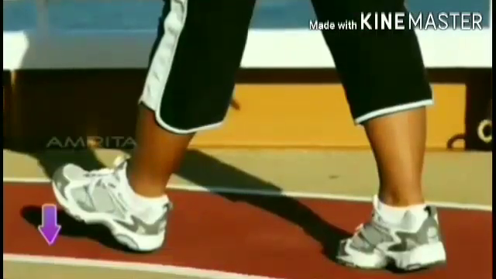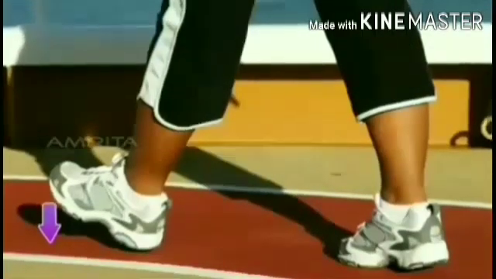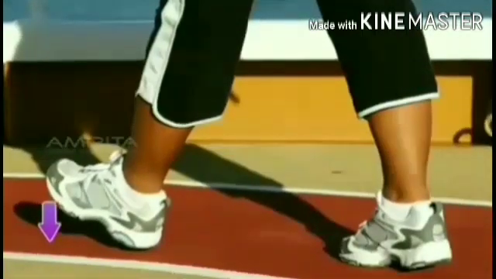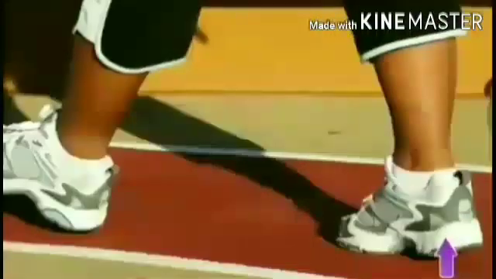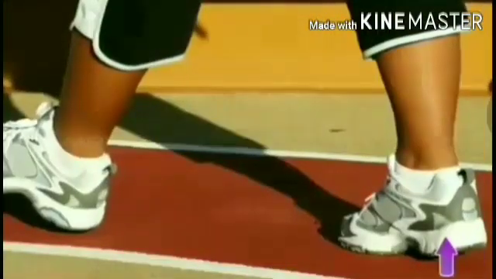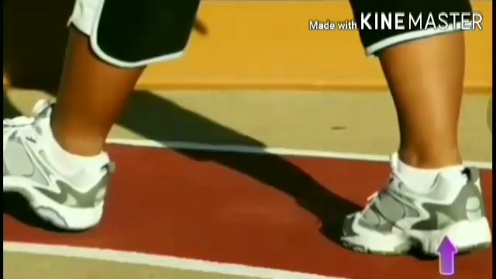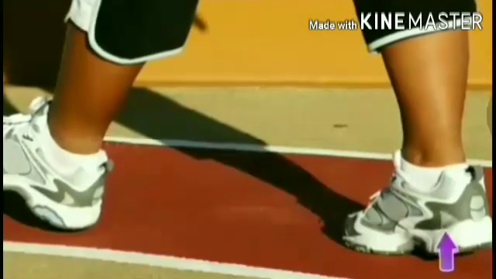Here are some daily life situations to illustrate Newton's third law of motion. When we walk on the ground, our foot pushes against the ground backward, that's the action force, and the ground in turn exerts a force on the foot, that's the reaction force, pushing the foot forward.